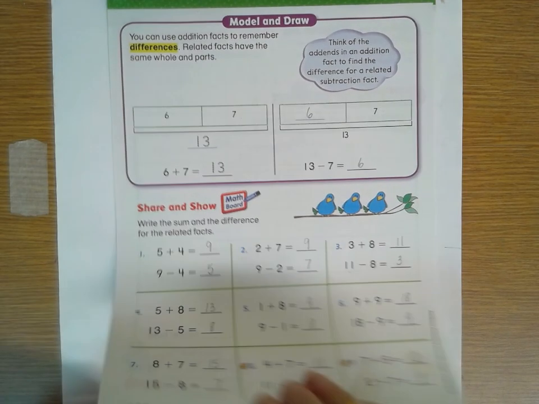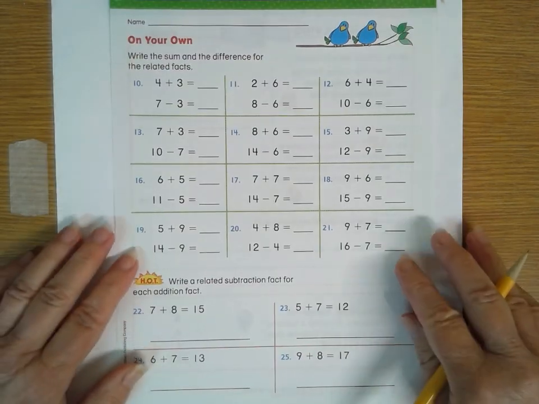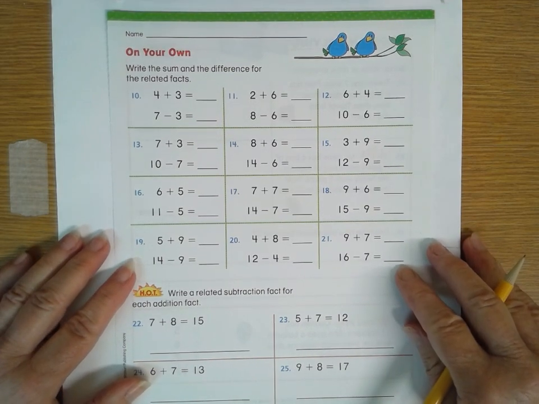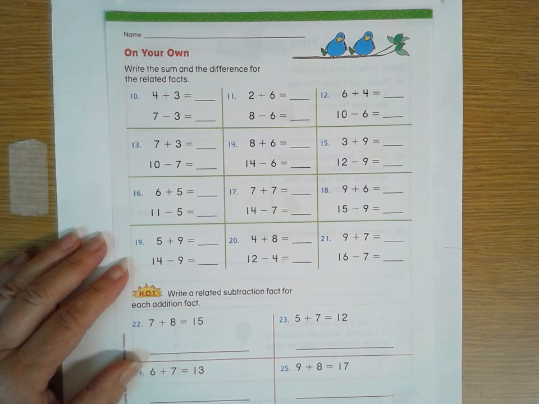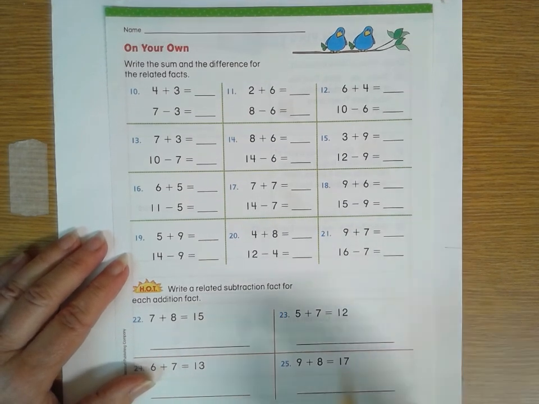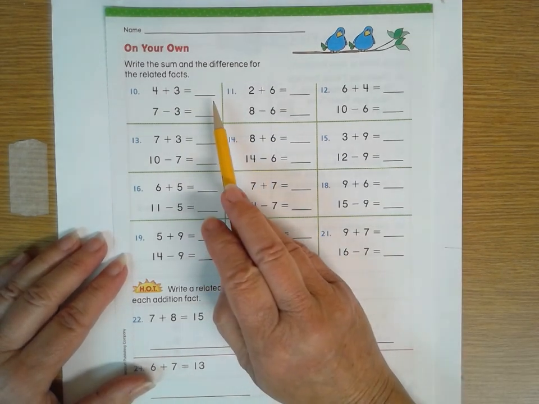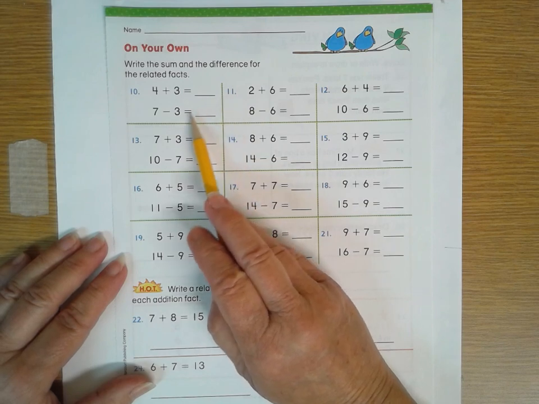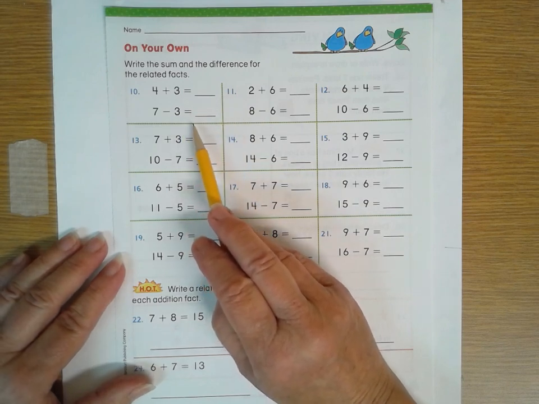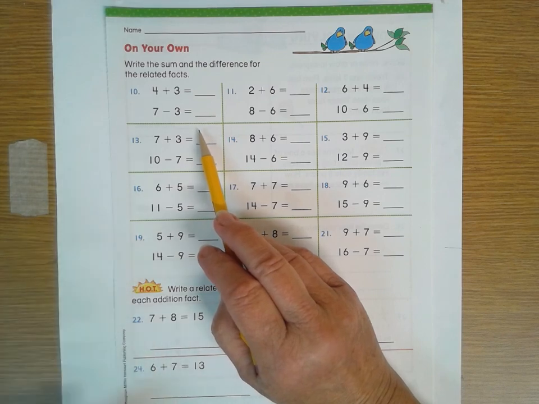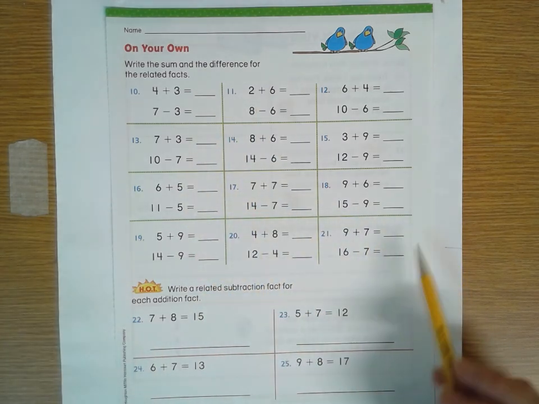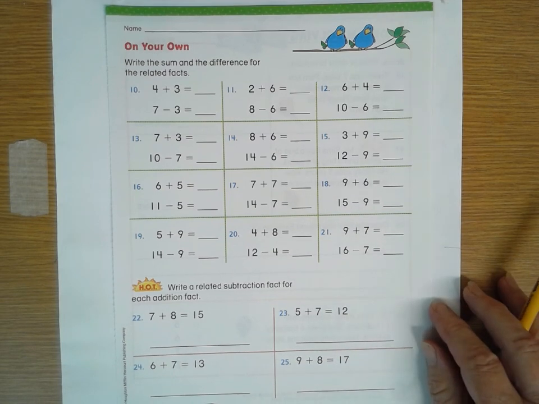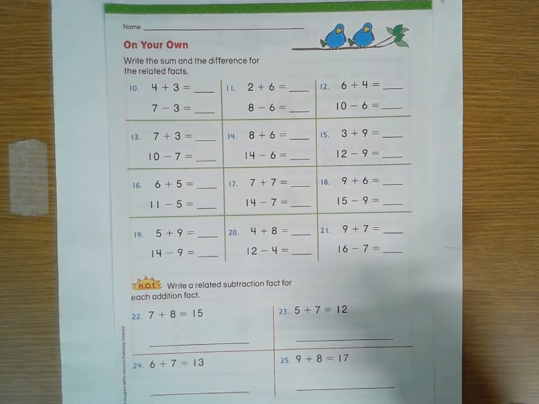Go to the next page. You're going to be working on your own, doing exactly what we just did here. Complete your addition sentence on the top, and then do a related fact that could live in the same house in the fact family. So you will do that for 10 through 21. On the bottom, it says write a related subtraction fact for each addition fact.